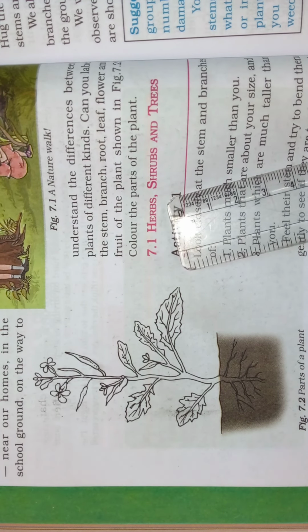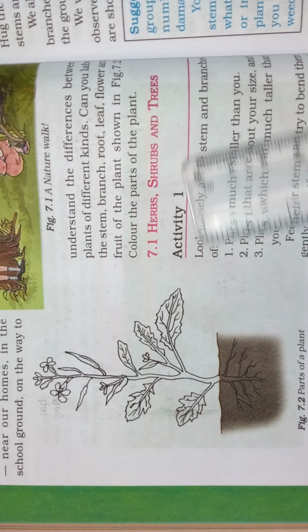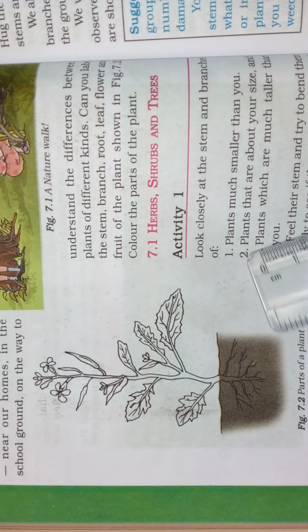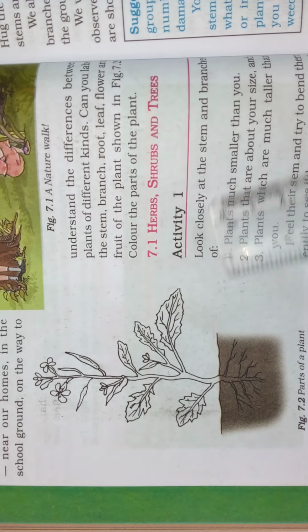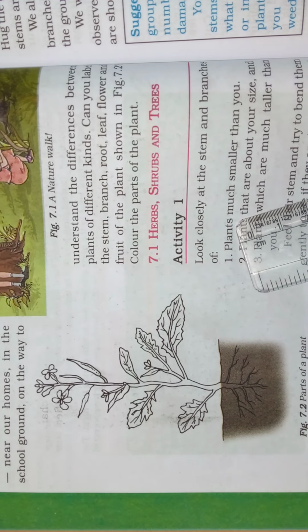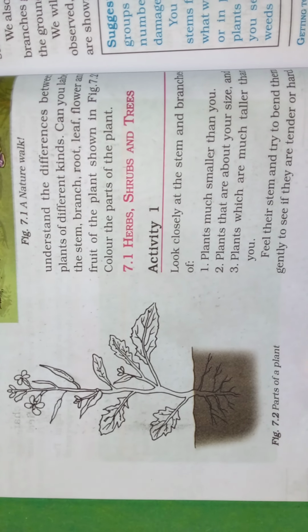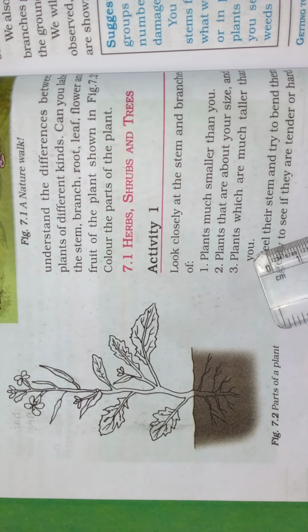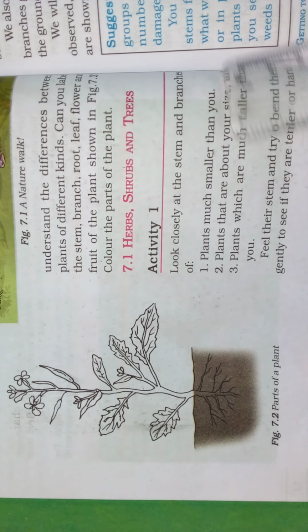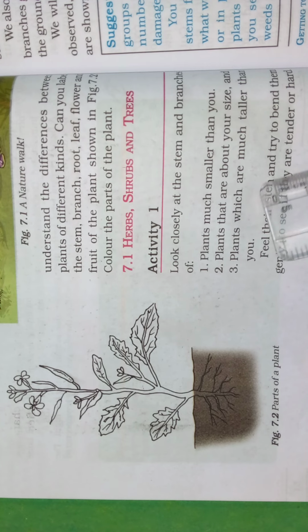Next topic, herbs, shrubs and trees. Come, we will see the activity. Look closely at the stem and branches of plants much smaller than you, plants that are about your size, and plants which are much taller than you.